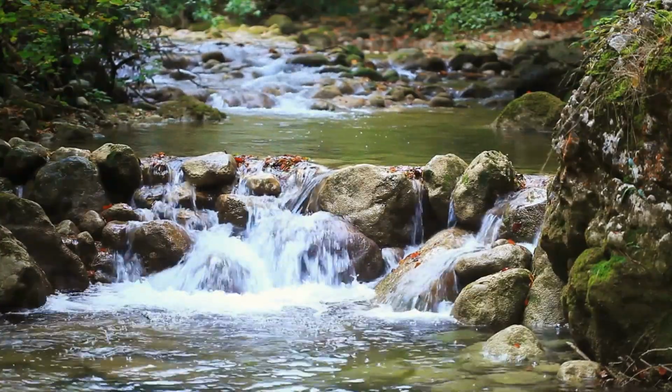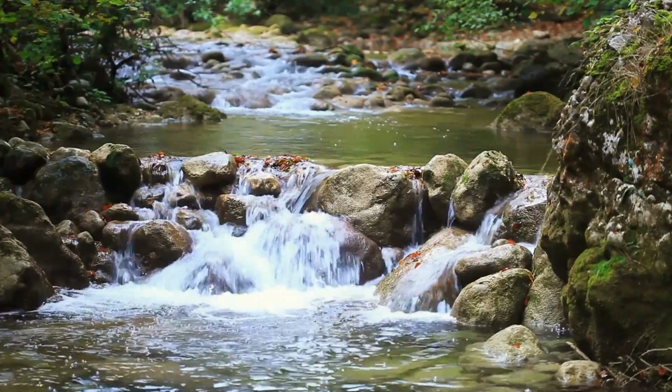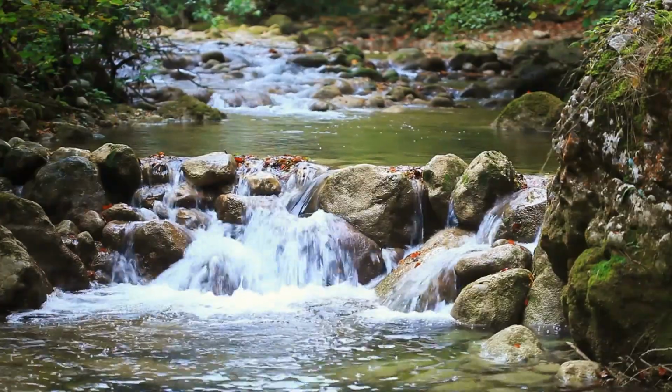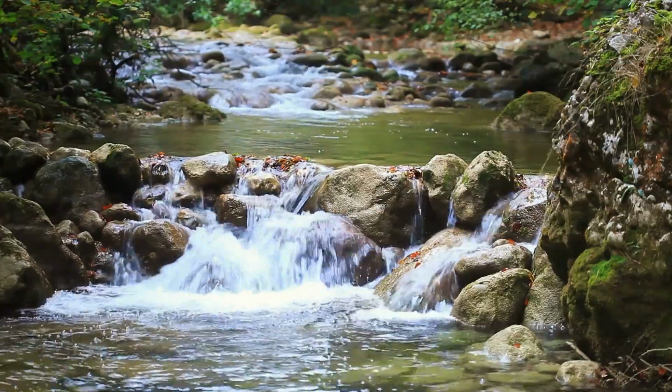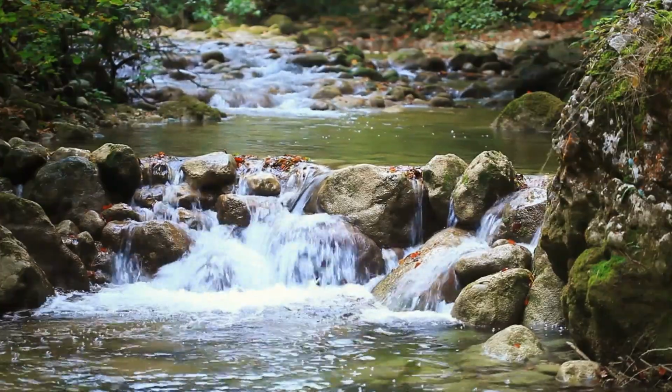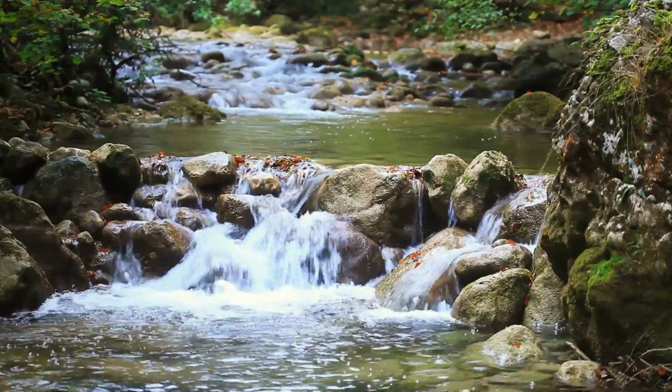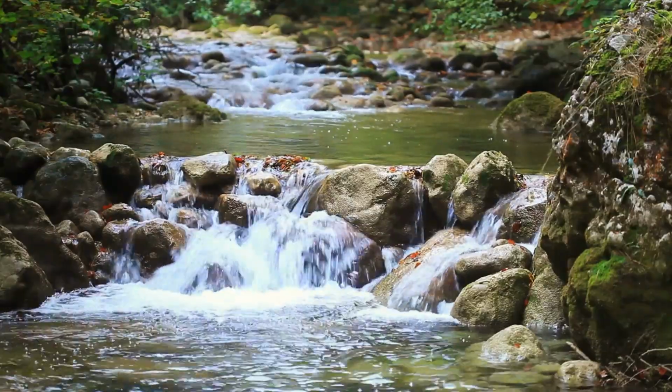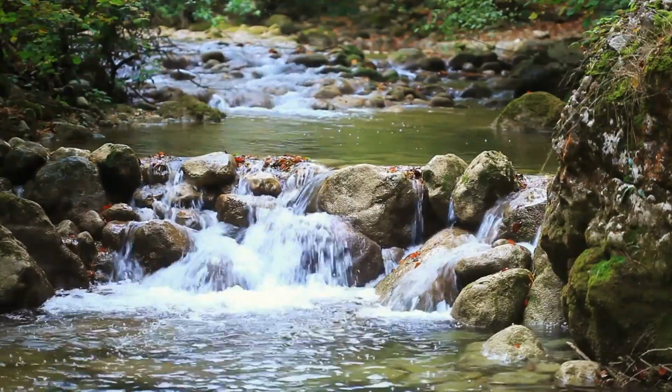Runoff. Waterfalls receive water from rivers or streams, and as the water cascades over the falls, it generates runoff. The water that flows downstream from the waterfall rejoins the river or stream, contributing to the overall flow and movement of water within the drainage basin.